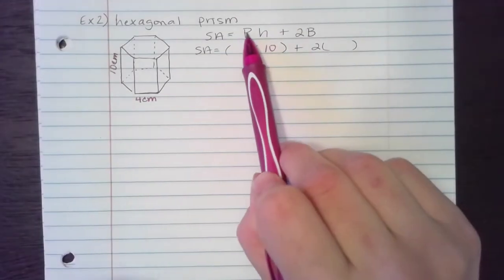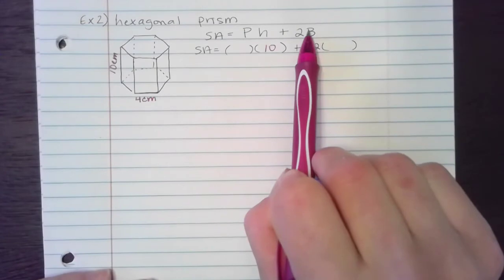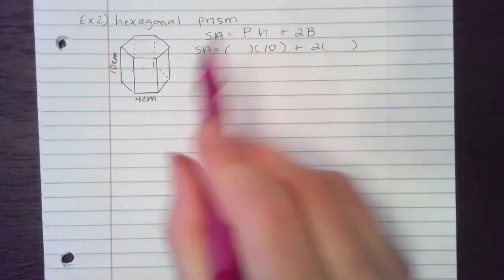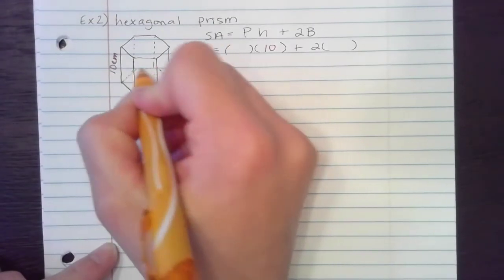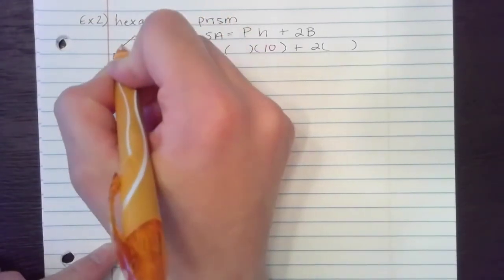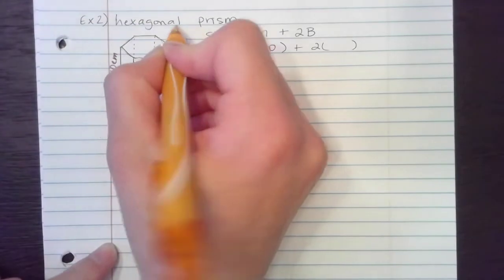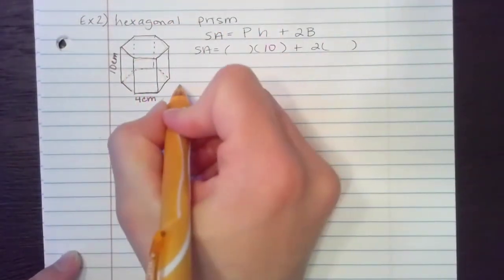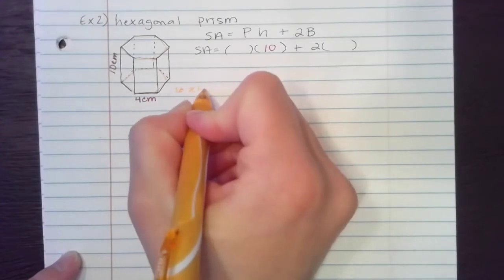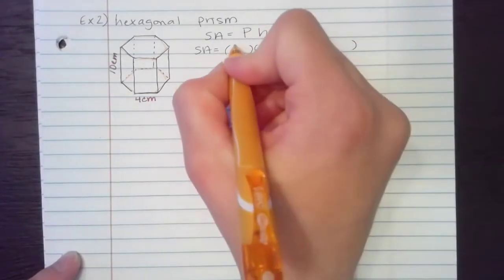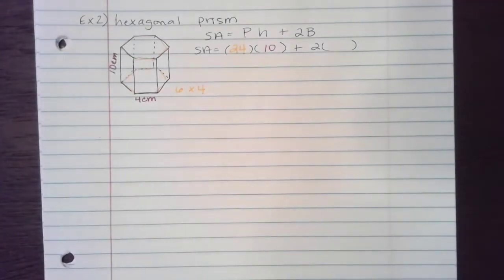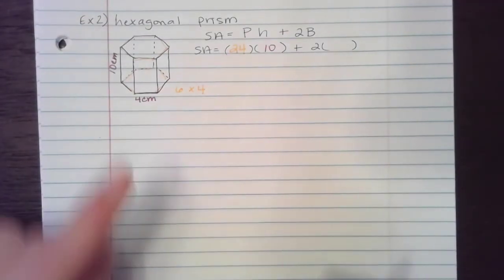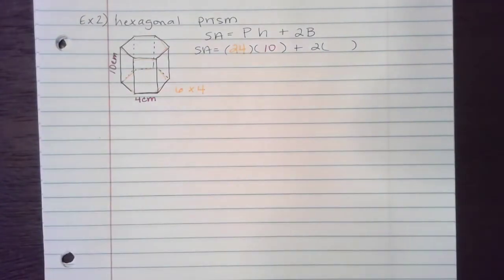I need the perimeter of the base, and then I'm going to use that perimeter to find the area of the base. So let's find the perimeter first. The perimeter of the base, they're both exactly the same, is hexagonal. I know it's a regular hexagon. If it wasn't, I'd need to know a little bit more, but it's 6 sides, 4 centimeters each, so it's 24 centimeters as the perimeter. And at this point, we now just need to find the area of the base.